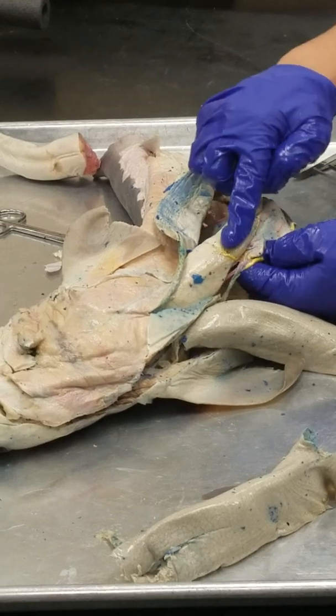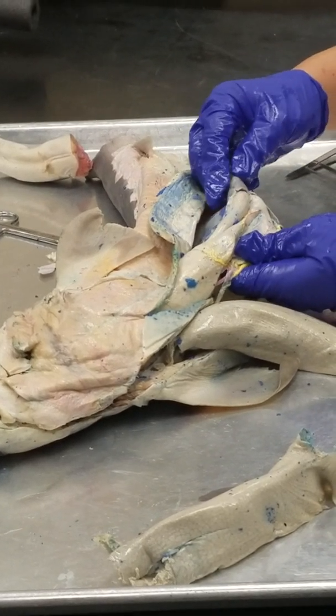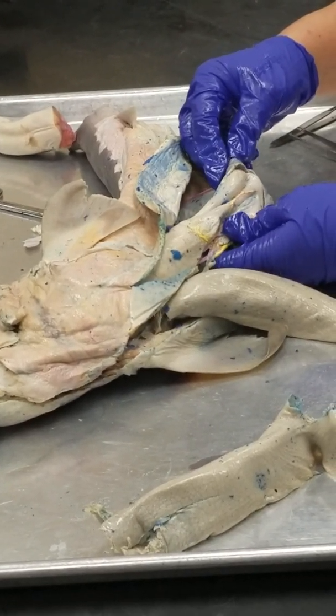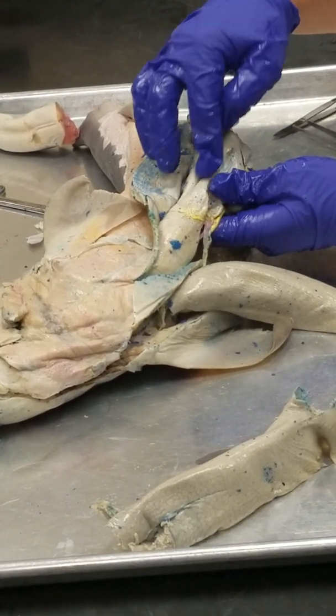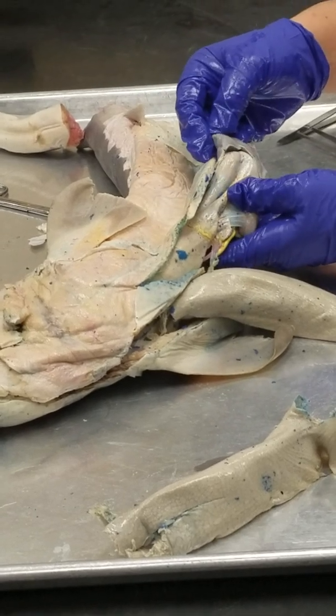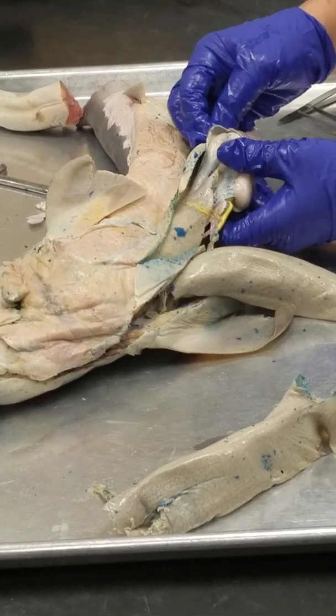So look at stomach here. What letter does stomach start with? S. Okay, look at this big gray thing coming off of the stomach. It's the spleen, which also starts with S.